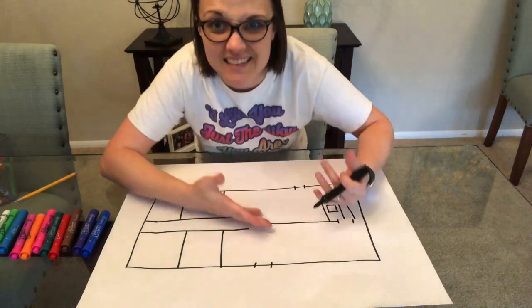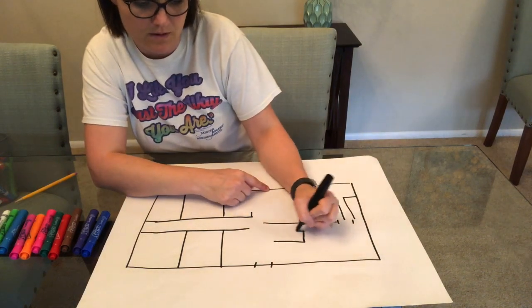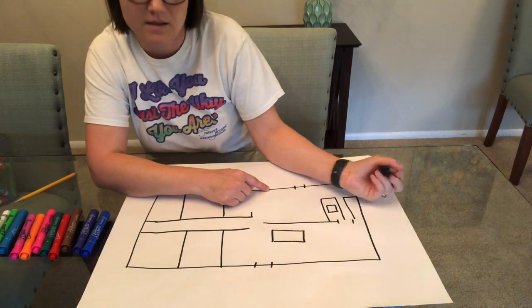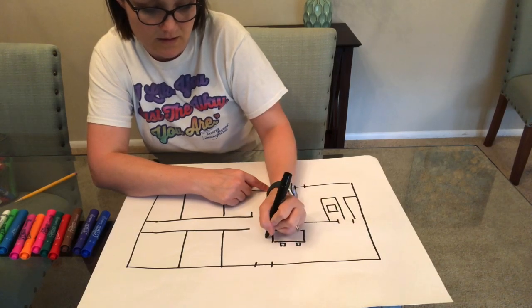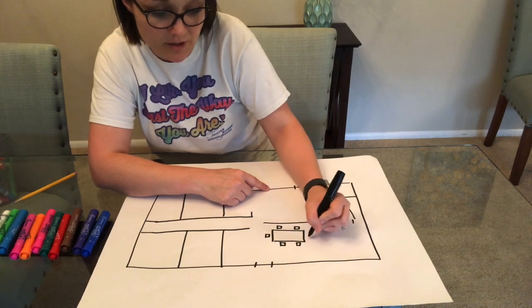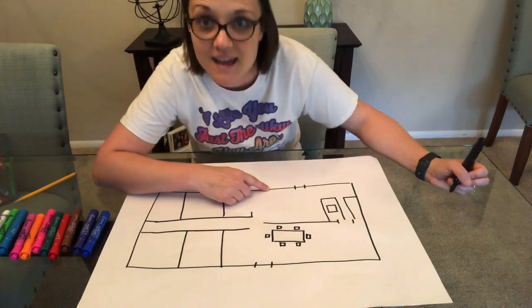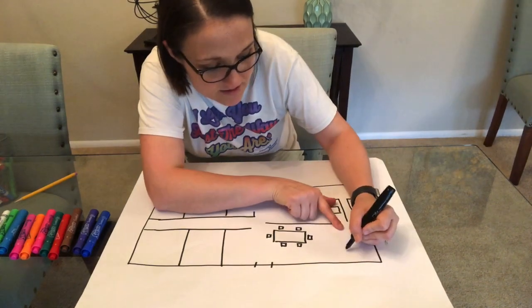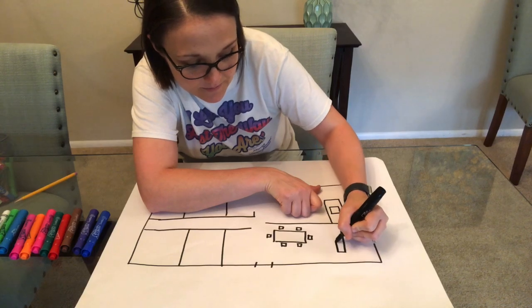So that's the only thing I need to draw to represent that space. So I'm gonna draw a table and the chairs. I am drawing them from up above, so I'm just gonna draw the shapes. Easy peasy, right? Now there's a room here, so there's this little spot, and I'm just gonna draw the big things that are in the room.